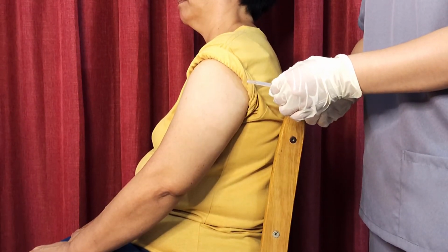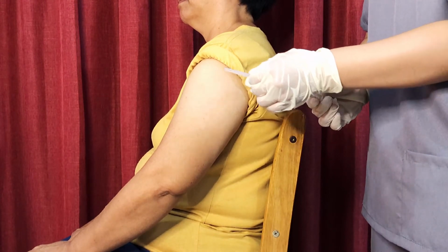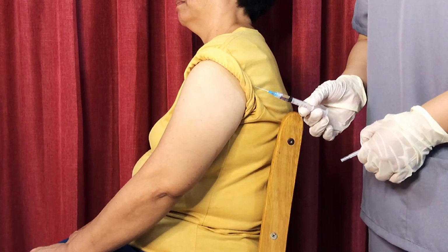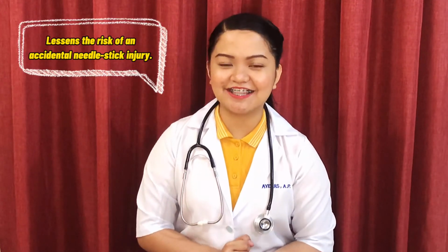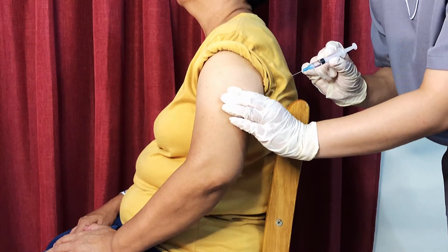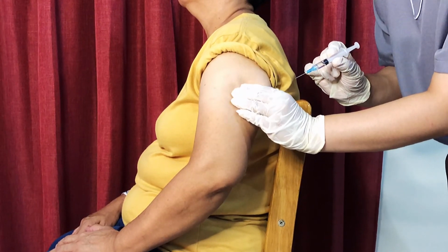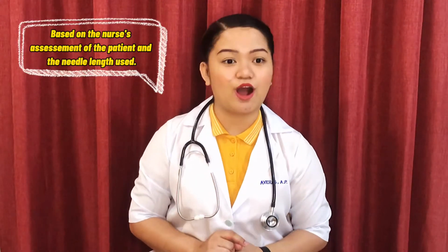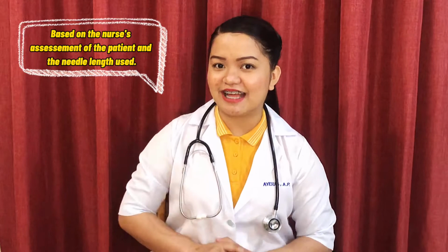Remove the needle cap with the non-dominant hand, pulling it straight off. This technique lessens the risk of an accidental needle stick injury. And then, grasp or pinch the area surrounding the injection site. The decision to create a skin fold is based on the nurse's assessment of the patient and the needle length used. Pinching is advised for thinner patients.